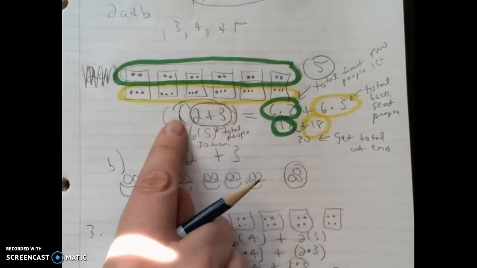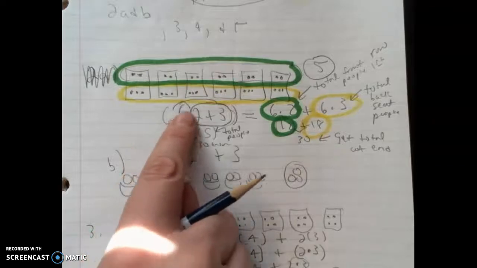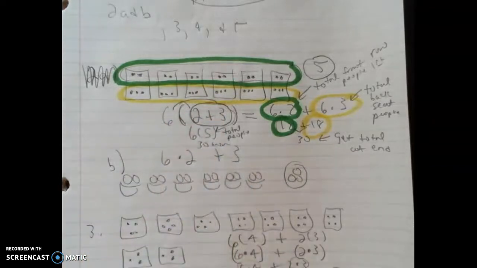And again, remember, it's a distributive property of multiplication over addition. So there's multiplication involved and addition, which is pretty rare for properties. All right, hopefully that helps, and good luck on the rest of the problems.